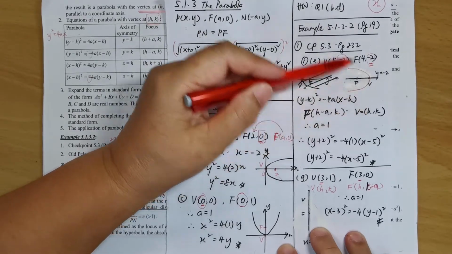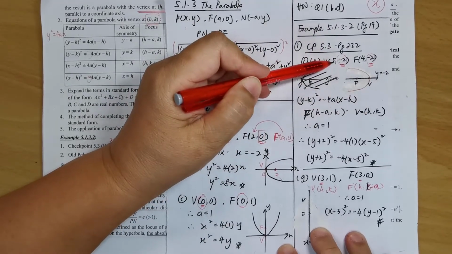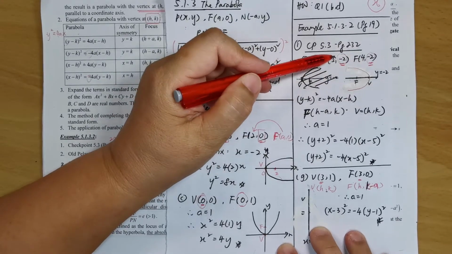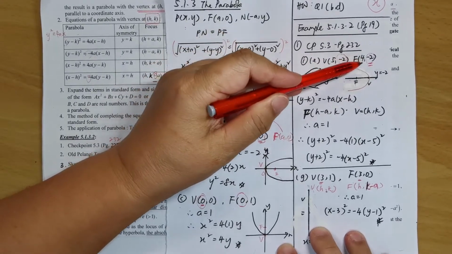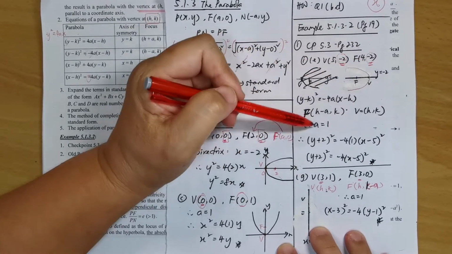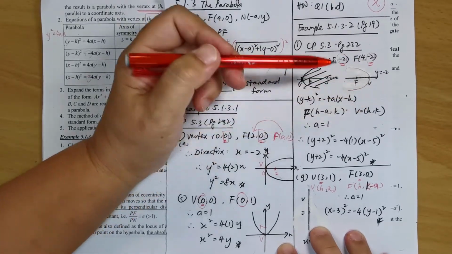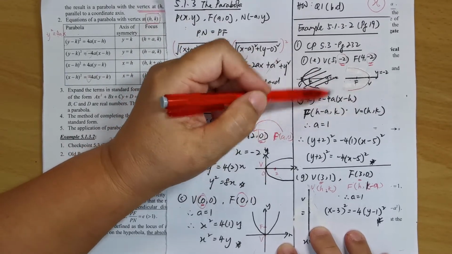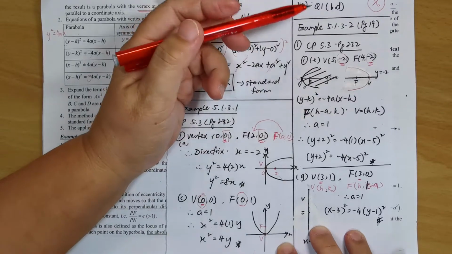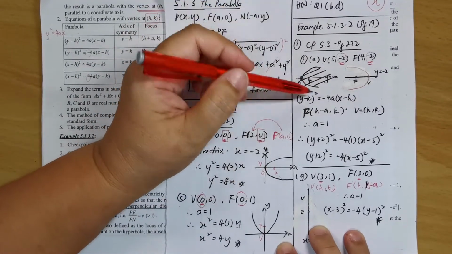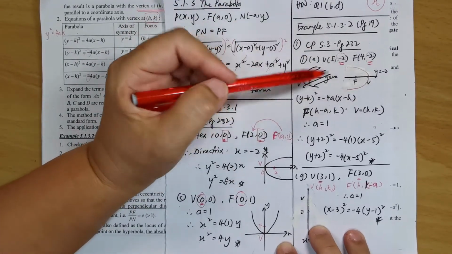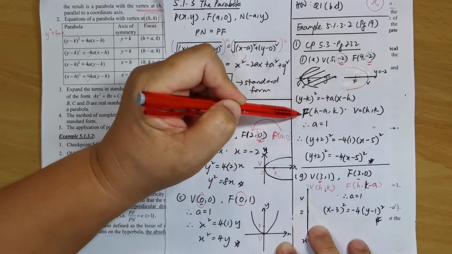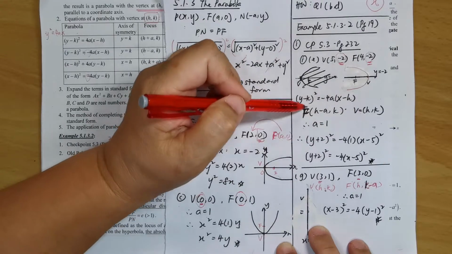So, vertex 5, focus 4. So h - a: 5 minus 1, you get 4, right? So a is 1. This is how you determine your a. First, you know the shape. Then you get the general form. Then you determine your a. You get all this standard one.